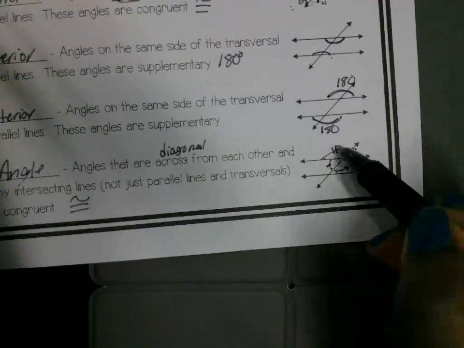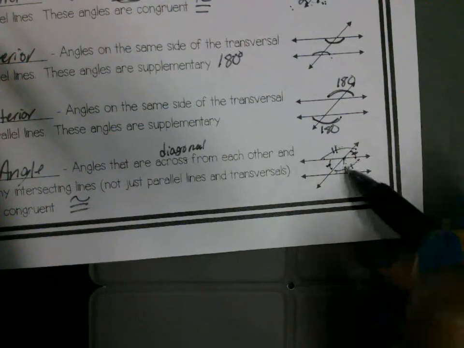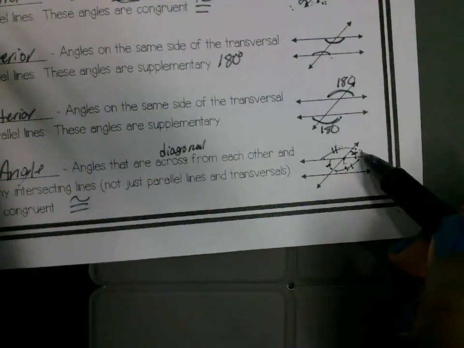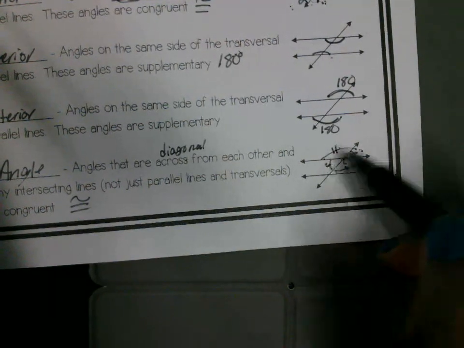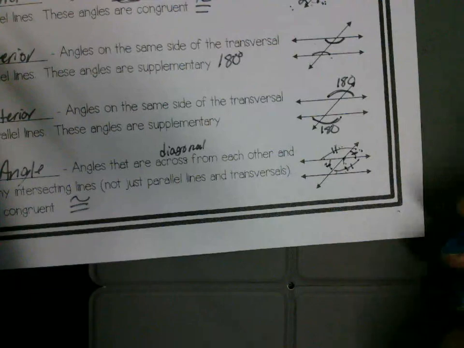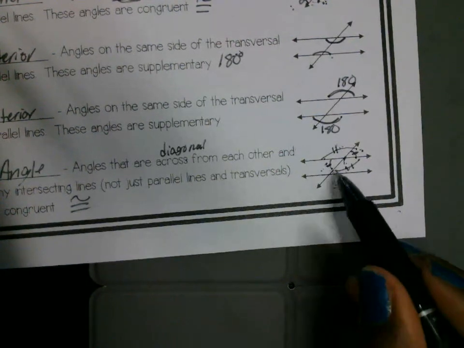See, these are vertical, these are vertical. If this is 120, both of them are 120. If this is 60, this one would be 60, so on and so forth. These are vertical down here, these are vertical down here.